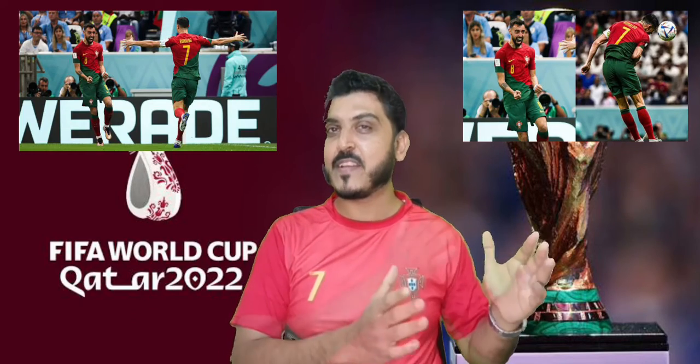Hi everyone. The goal was scored by Bruno. The celebration was started by Ronaldo. Even the spectators started celebrating for Ronaldo. Yes, this was a very interesting incident that happened in the Portugal versus Uruguay match.